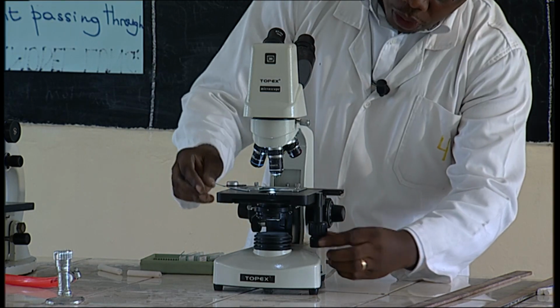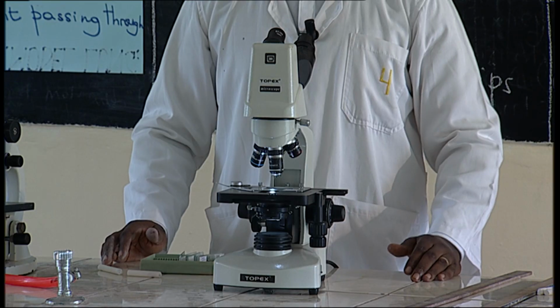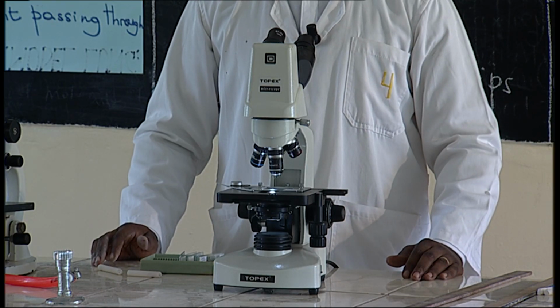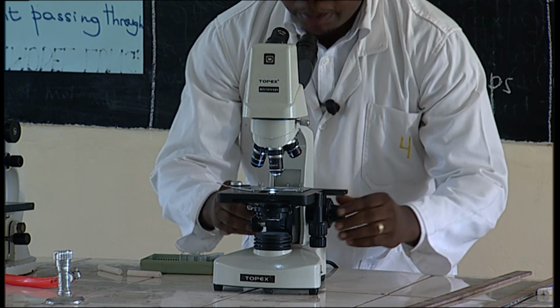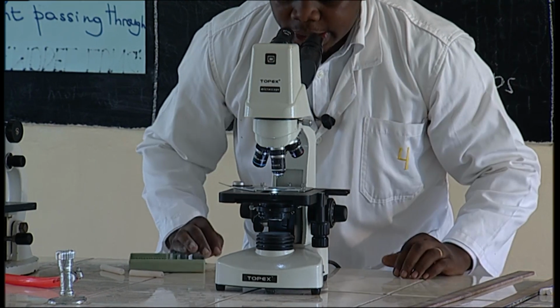And when I put it on top of the stage, it is going to be supported by stage clips. The stage clips are going to hold it in position, and then from there, I can observe nicely my specimen.